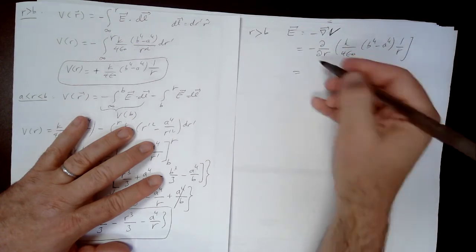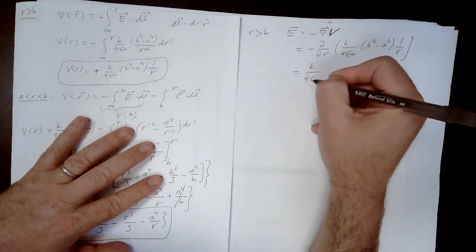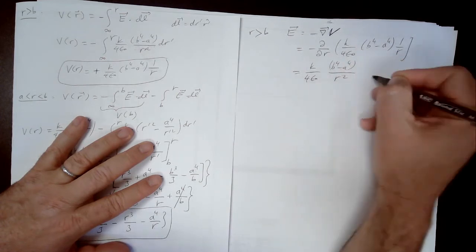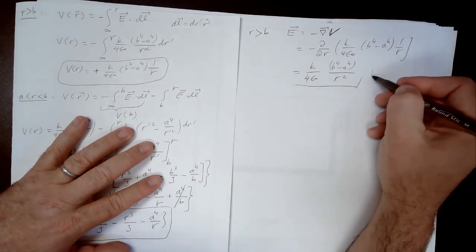Then there's another minus sign, which gives you K over 4 epsilon naught, B to the 4 minus A to the 4 over R squared, which is exactly the field that we started with.